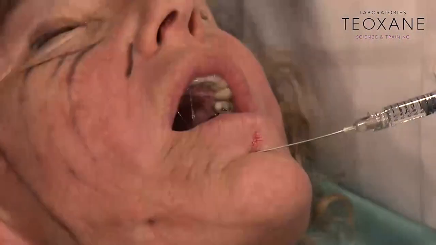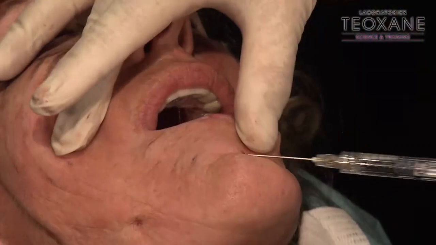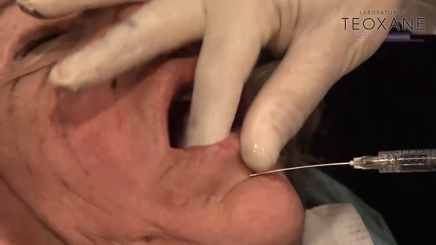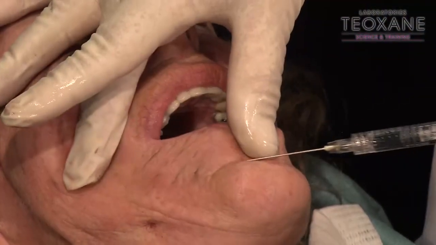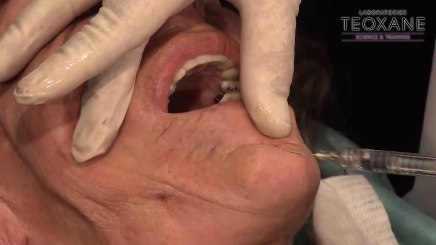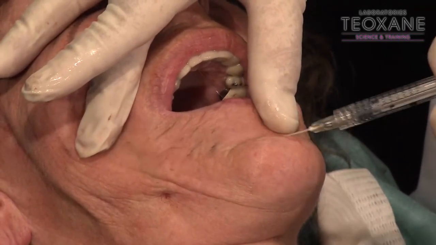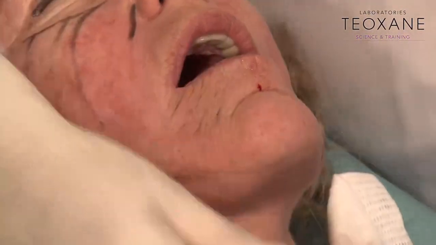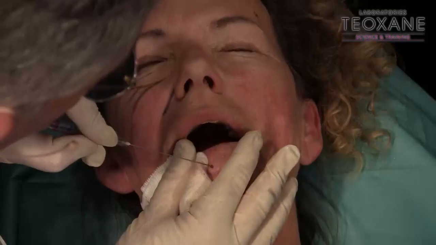Voilà, if you open the mouth, it's much better sometimes, because if not, you lose a sense of depth. And here it could be embarrassing. So you have a better view when you ask the patient to open the mouth. You have much better control on what you're doing. It's very, very deep. Okay, let's do the other side.